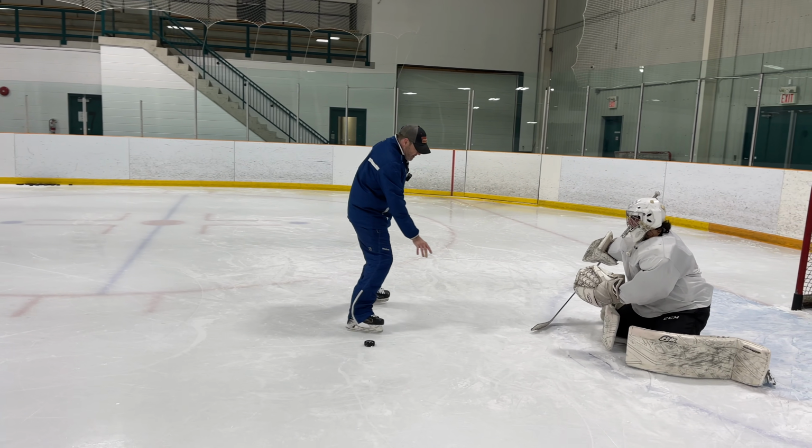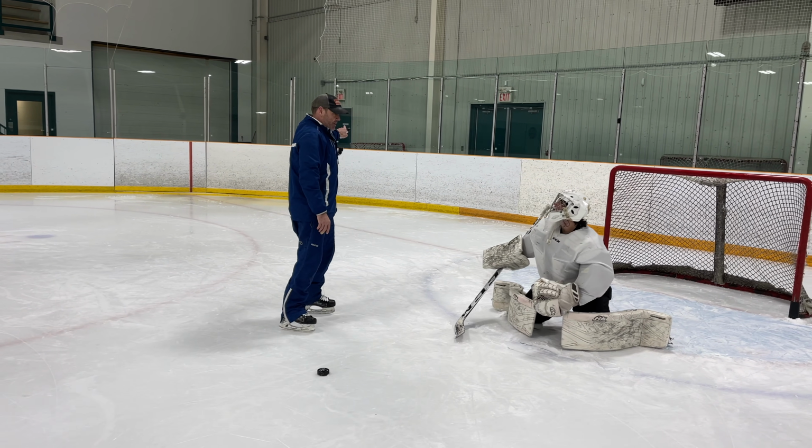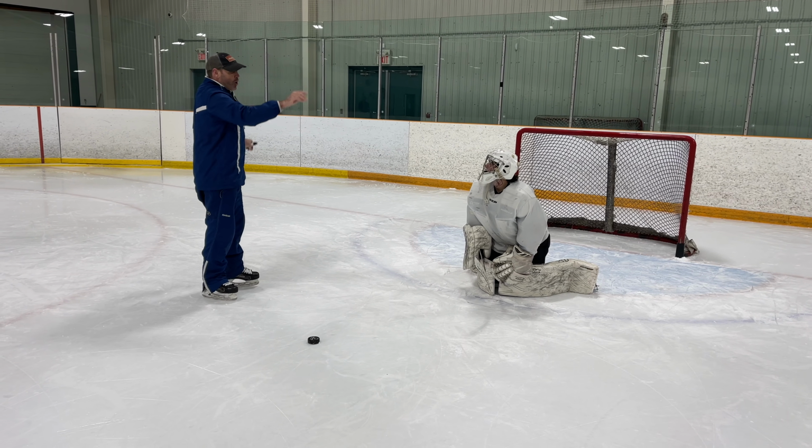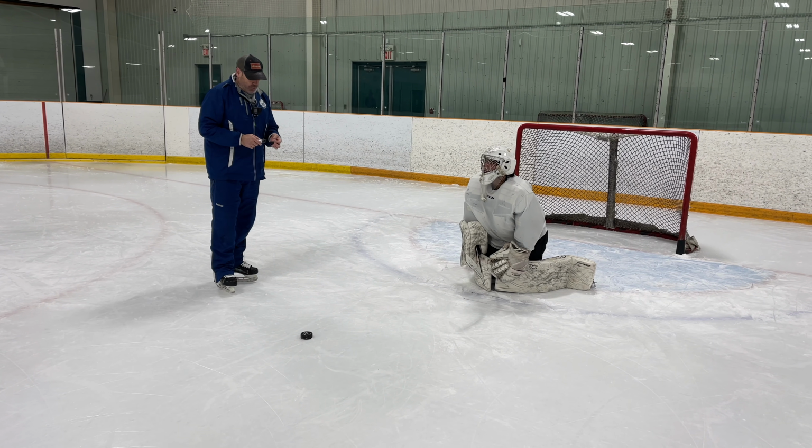And the most pristine rebound is always going to jump off the stick and get up into the corner glass. We don't want pucks off the stick to hit the glass here if you can help it, corner glass. So let's get some shots from Josh out at the point.